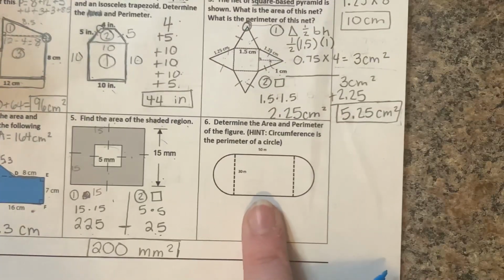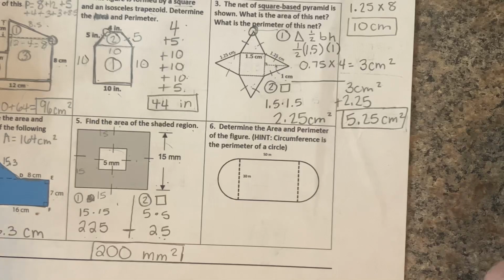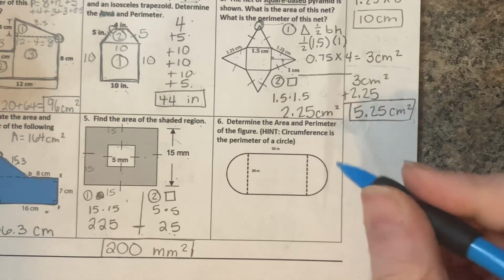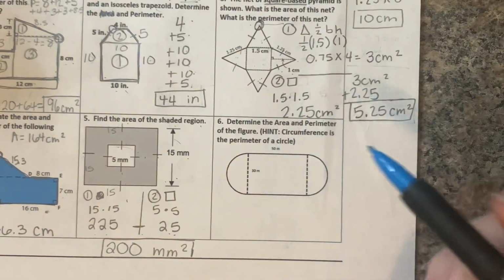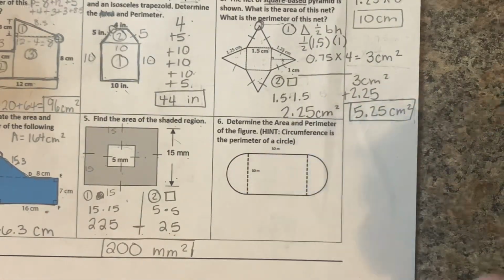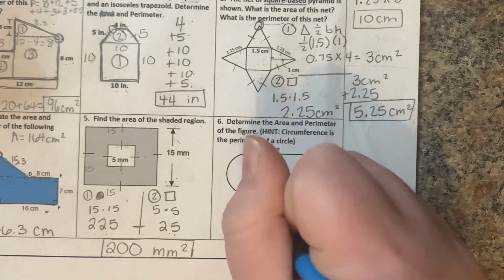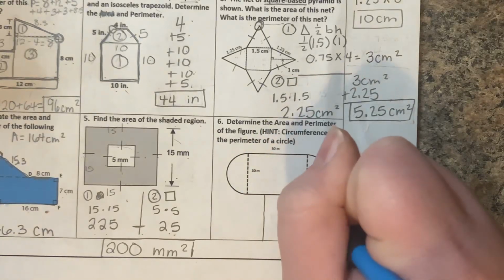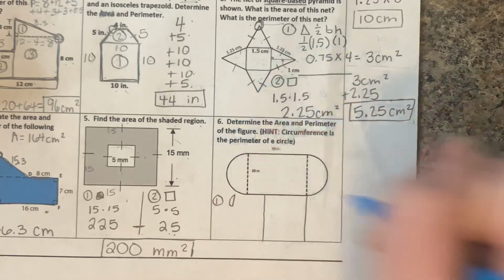All right, so our last problem involves these half circles. So we're going to determine the area and perimeter of a figure. Remember, circumference is what we call the perimeter of a circle. So when we talk about the circumference of this shape or the perimeter of this shape, we're going to be using the circumference formula. So I'm going to cut my workspace into 3 sections here. And the first section is going to be the half circle this direction.